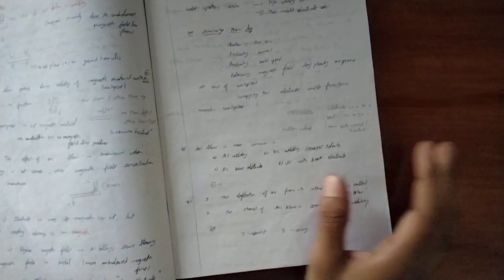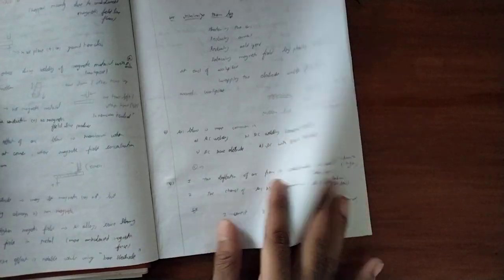Because in the previous lecture I explained everything in detail: what the arc flow is, how it occurs, why the magnetic flux varies, and how much the diameter of the bead should be. So now we are going to see about the gas shield.